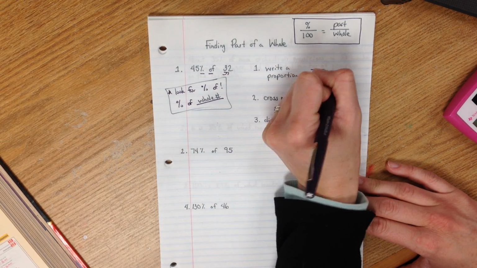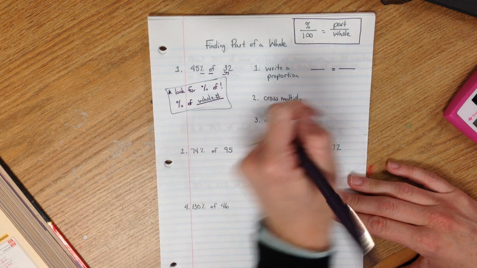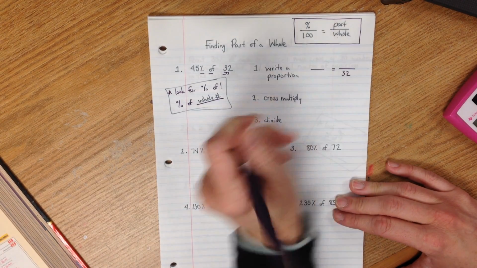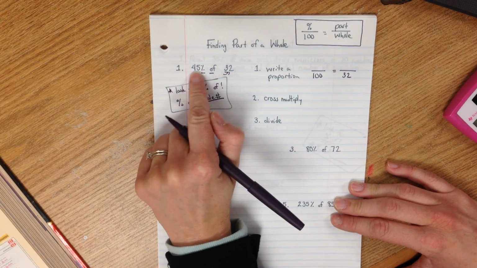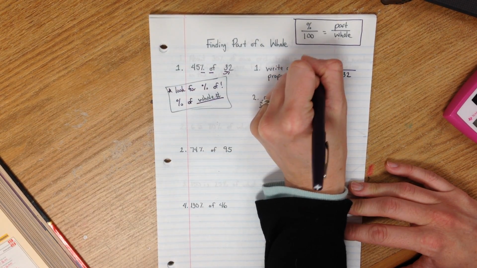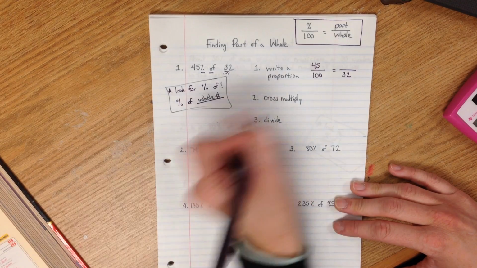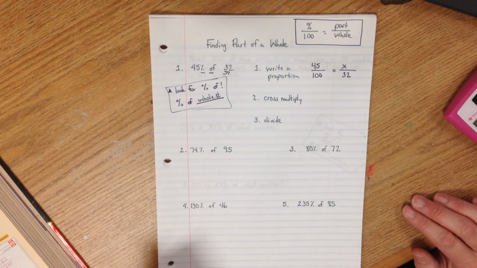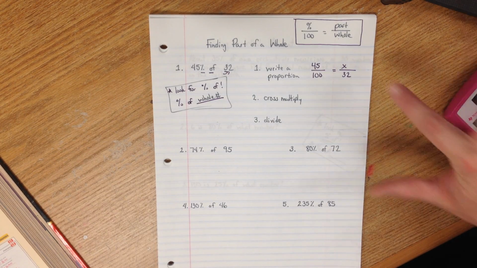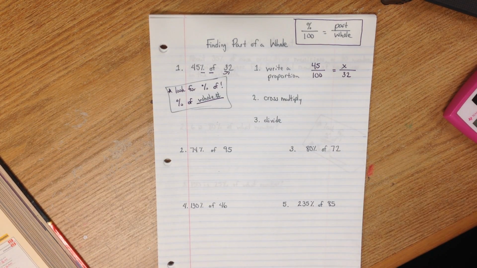So when we set up our proportion, since we know that 32 is the whole, that's going to go on the bottom, and the 100 always goes on the bottom of the percentage, and 45 is the percent, okay? So what we don't know is the part. That's our variable. So we wrote our proportion, and it's going to be set up that way every single time. It's just that the variable is going to move.